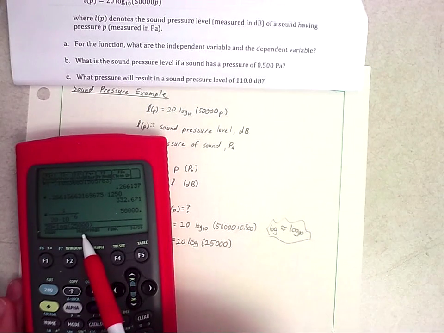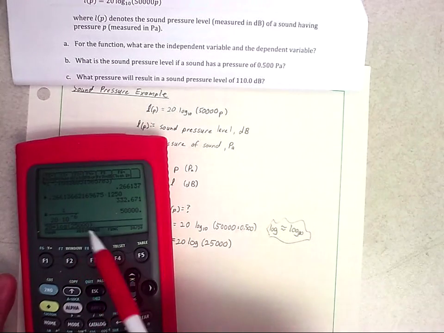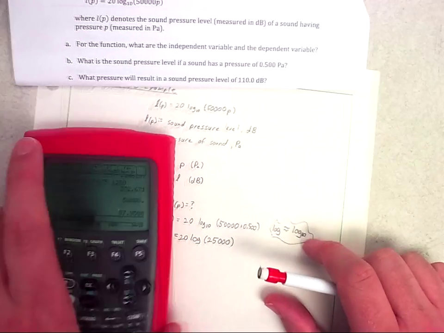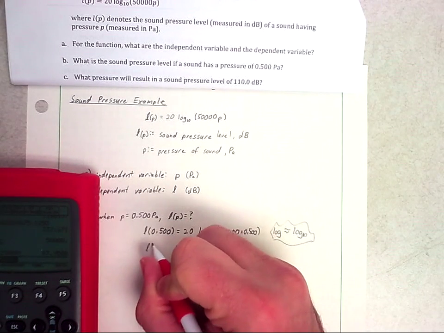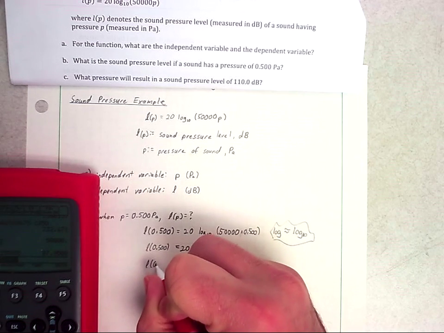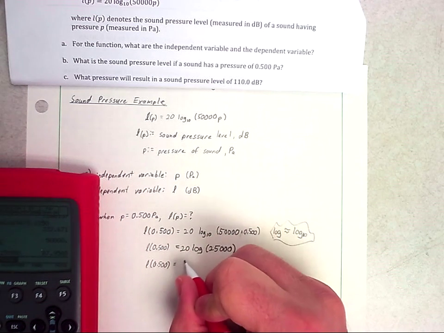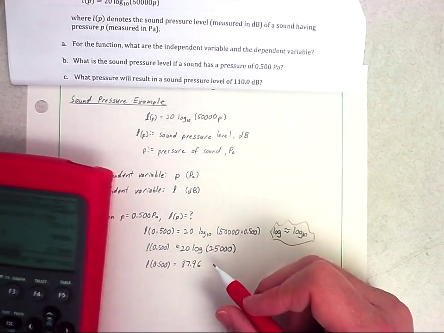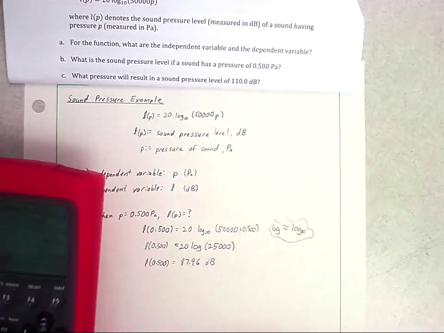So in this case, I'll take log base 10, or just log, of 25,000, and I get that L of 0.500 is 87.96, and the units on L are dB, decibels.